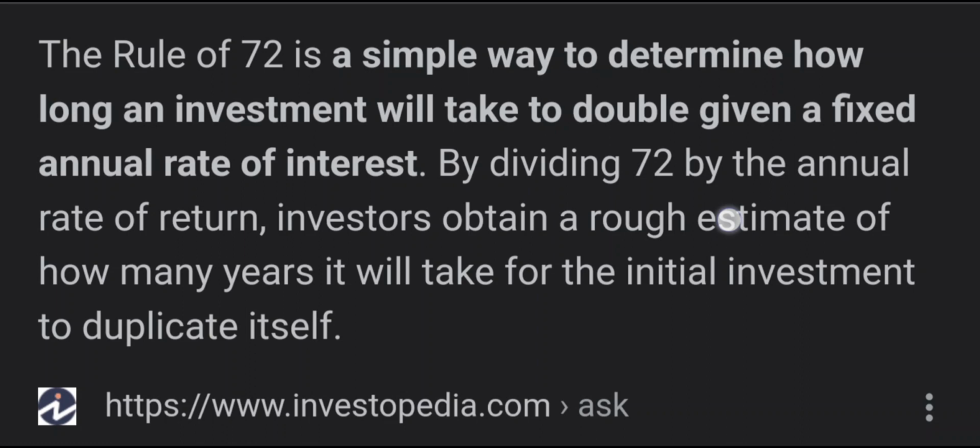That means Kevin's $1,000 will become $2,000 in 72 years. He will be 92 years old by then, to see his money become $2,000 from $1,000.